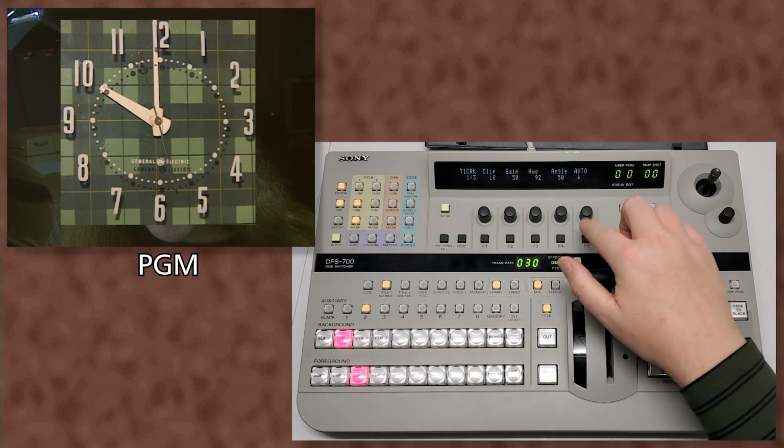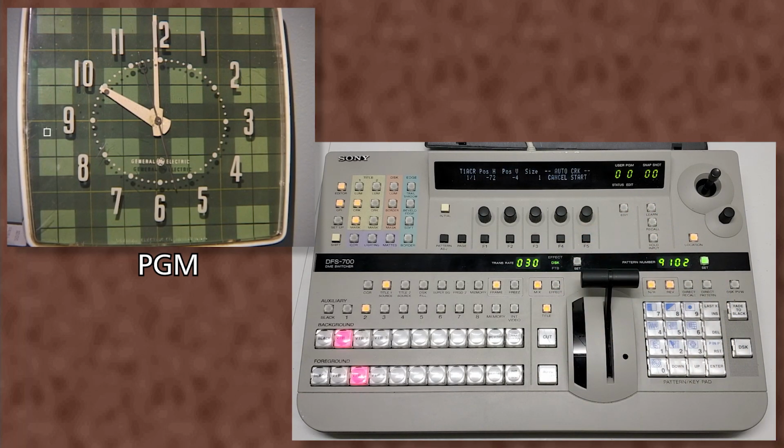If I press auto, you can see we get the full thing, and look at this, a little square comes up on the screen, and I can use the joystick. Look at that. Some of you were probably wondering about this joystick. We're finally using the joystick.